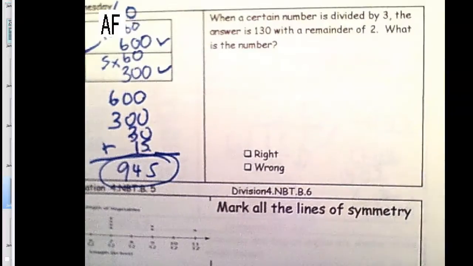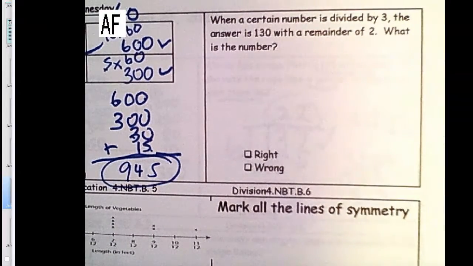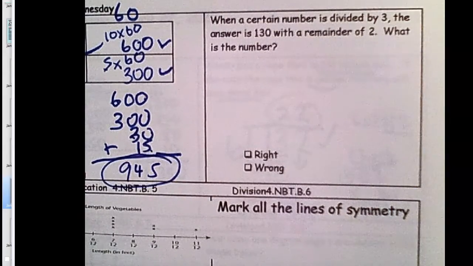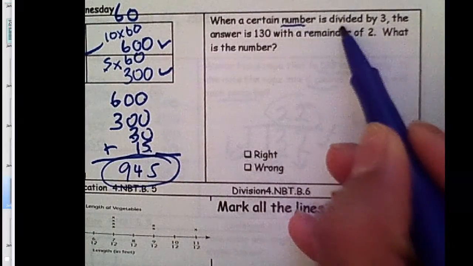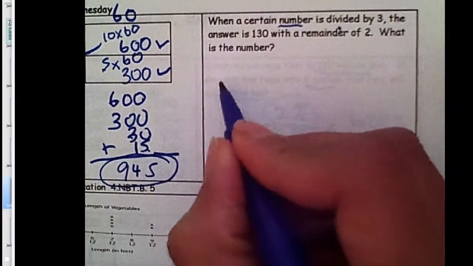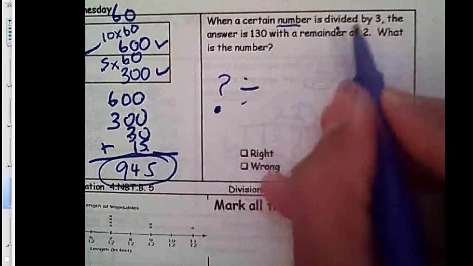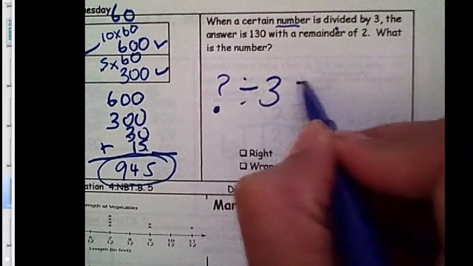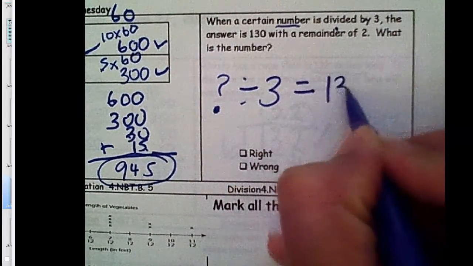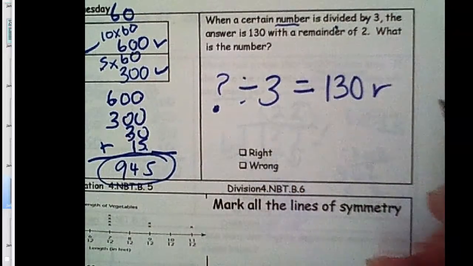Let's move along to our next question, and I'm just going to bring us closer so we can focus on that. Okay, here we are. I can see it much clearer. It says when a certain number is divided by 3, the answer is 130 with a remainder of 2. What is the number? So it's telling us a number is divided by 3. Okay, so I'm just going to put that here. A number, I'm going to put a question mark, divided by 3. The answer you get is 130 with a remainder of 2.